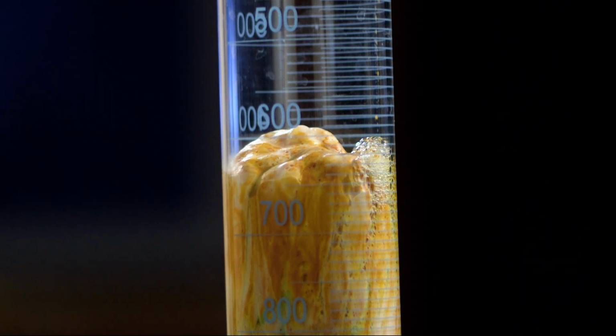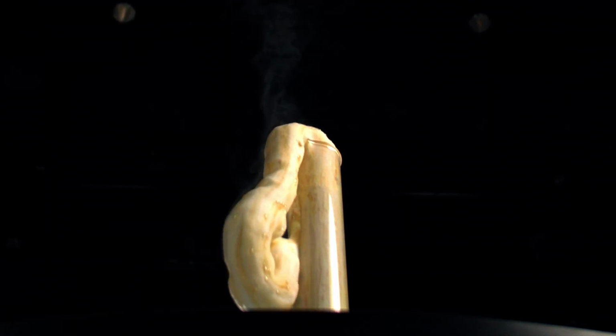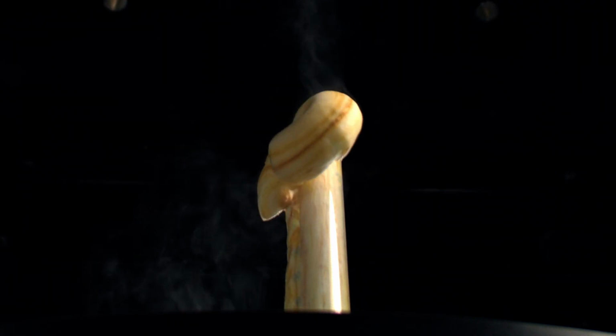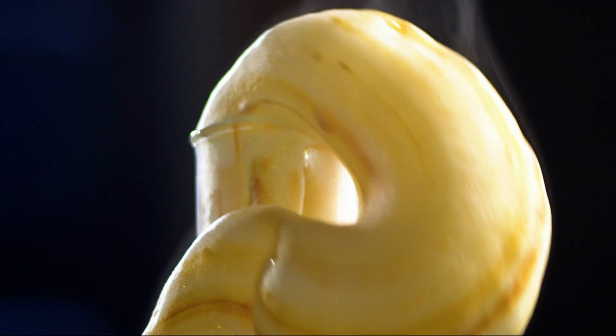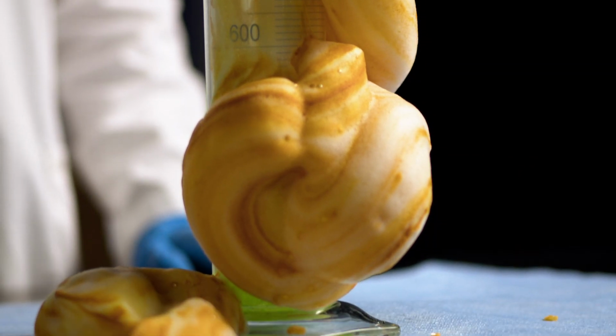The potassium iodide we added is a catalyst for this reaction. A catalyst speeds up a reaction without being used. When this chemical reaction is done, all of the hydrogen peroxide has turned into water and oxygen. We still have our leftover potassium iodide.